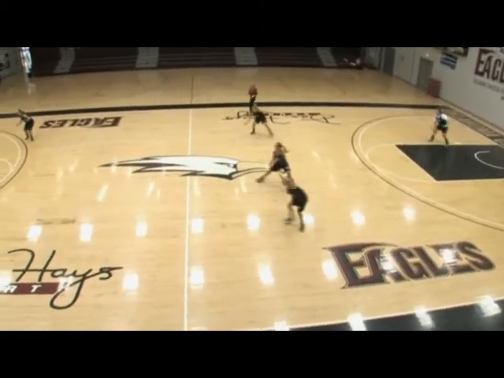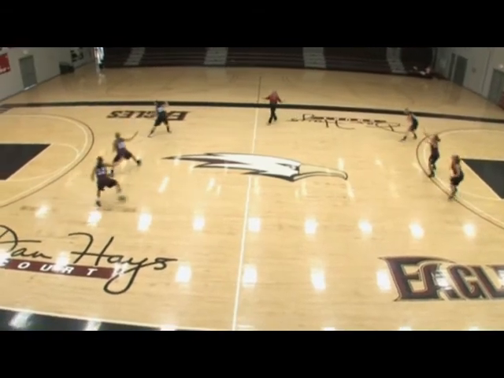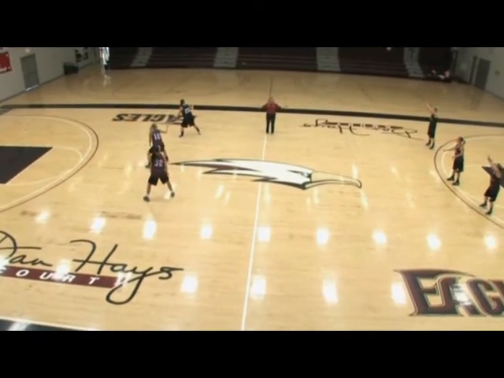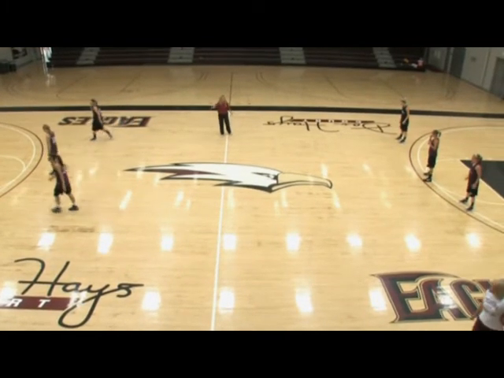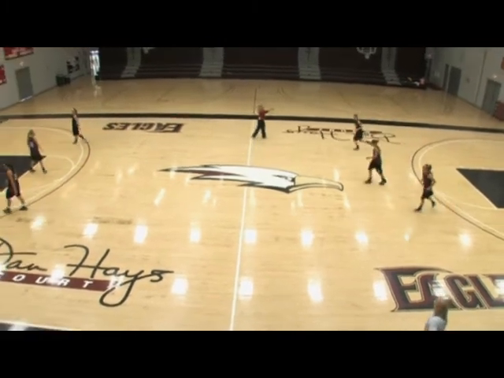Okay, everybody freeze right where you are. All right, this group move right up to the free throw line, just in your lines as you are. This group right to half court as you are, and that group to free throw line as you are.